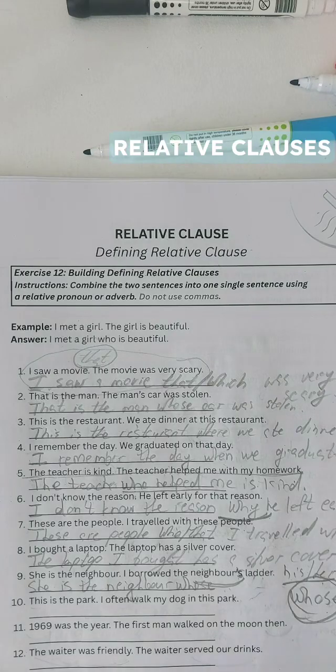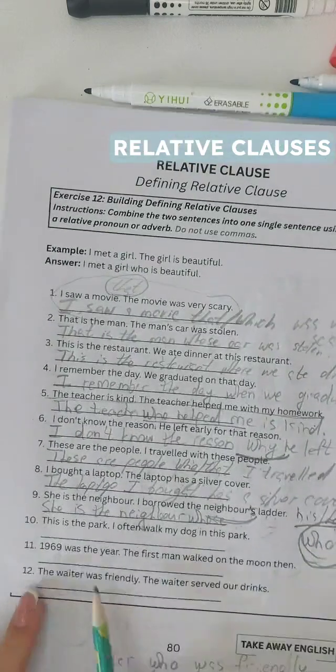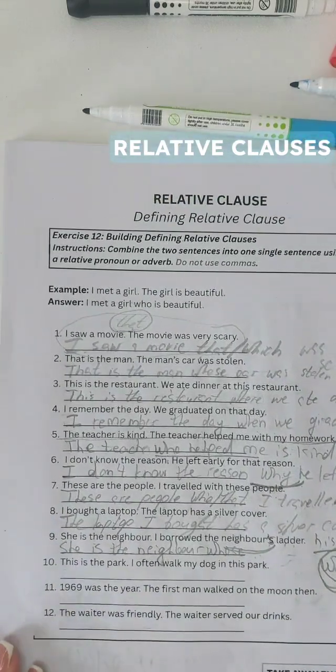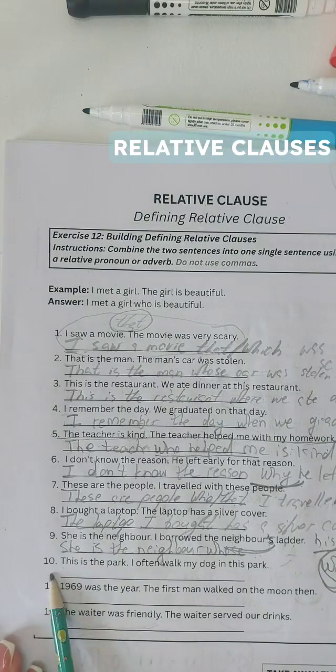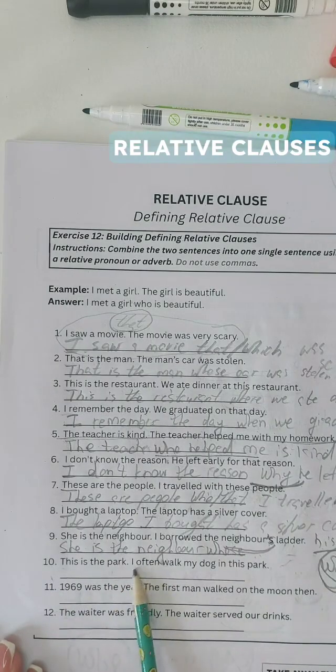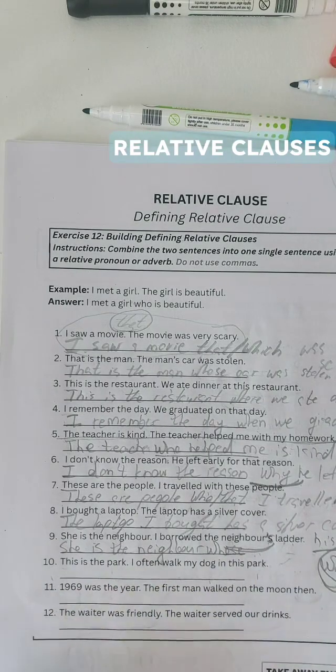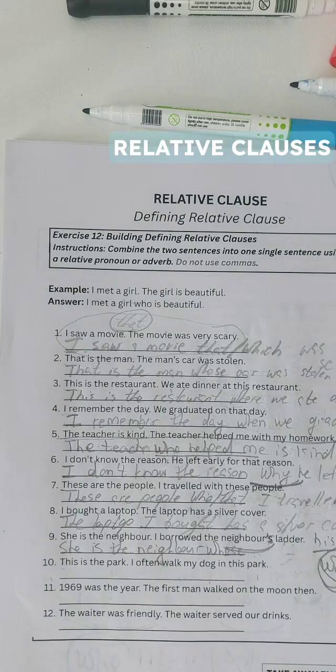Okay, we are almost at the end. 3 more to write. Number 10. This is the park. I often walk my dog in this park. Okay, Casey.